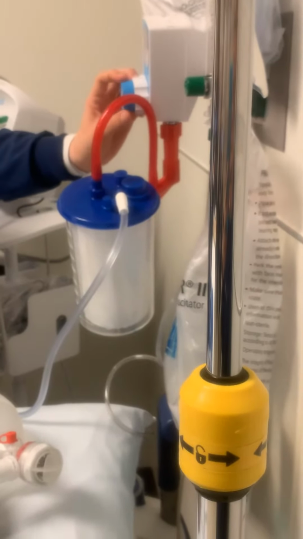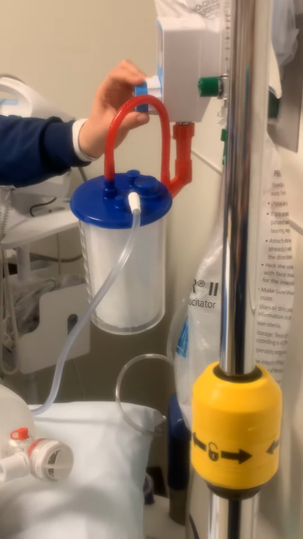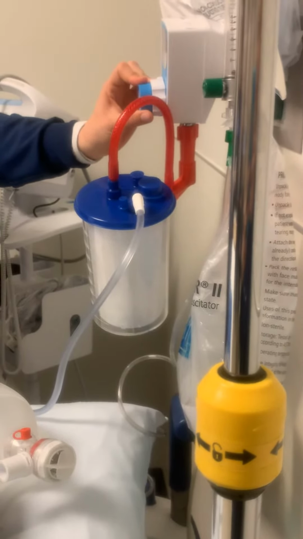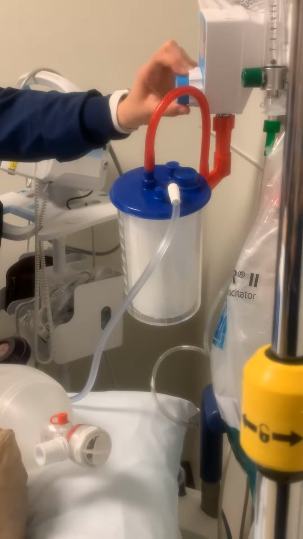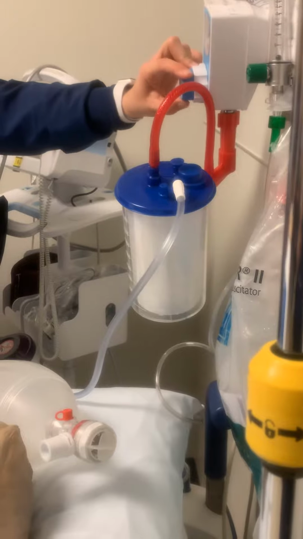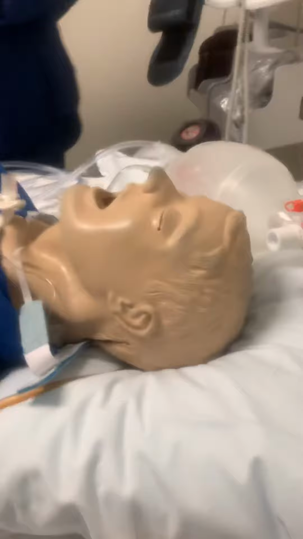Okay, so no more than 150. On that little sheet you sent me, I thought it said like 120 was optimal, is that right? 150. Okay. So if you've watched clinical skills, it's 150 or less. But you don't want to go too low, because then you're not going to be able to suction. I'd say about 150 is where you want to be.